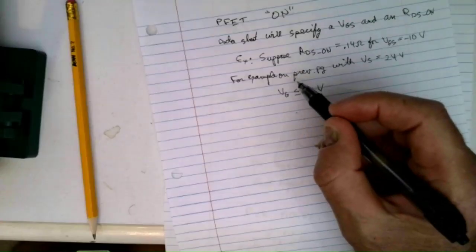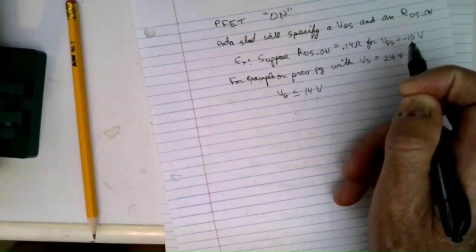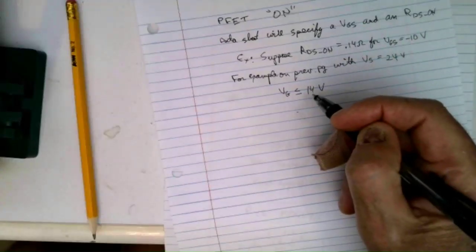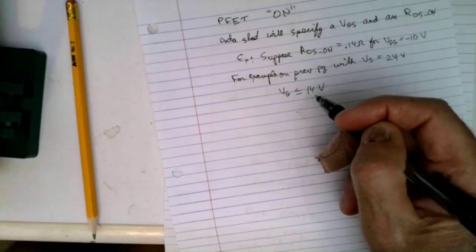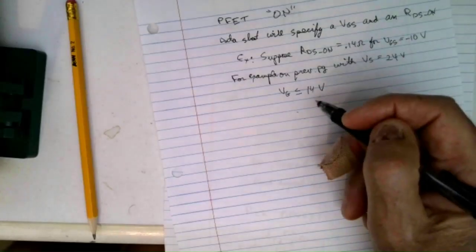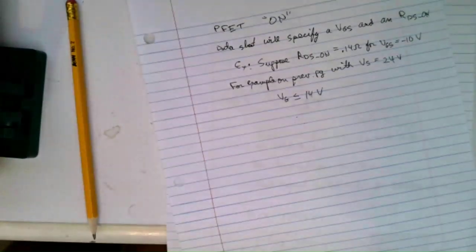VGS equal to minus 10 does not mean VG is negative. It just means it's 10 volts less than the source. So if our source is 24, our gate has to be 10 volts less than that to get the guaranteed RDS on. Not to turn the part on, but to get the guaranteed RDS on, we'd have to be at 14 volts.